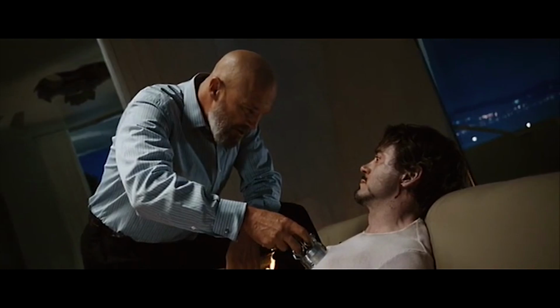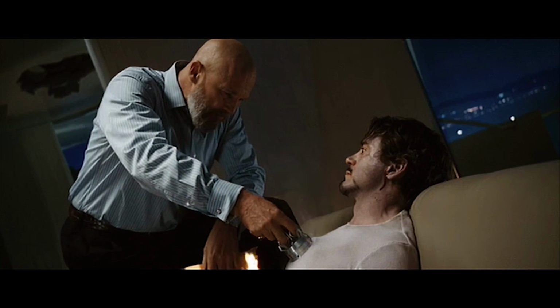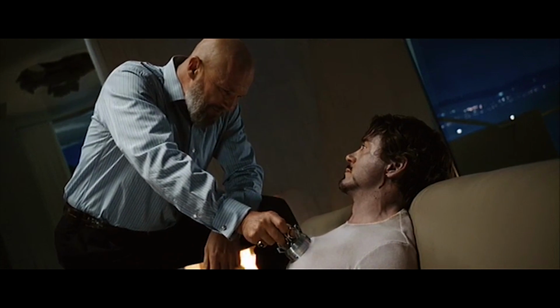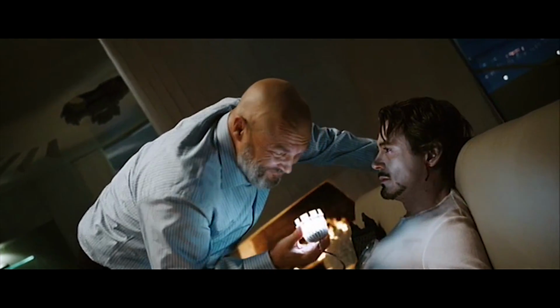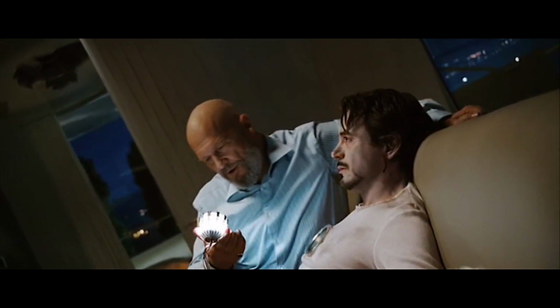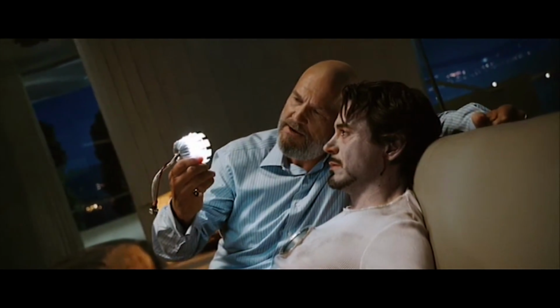Next. Tony's in trouble. When Obadiah steals the arc reactor out of Tony's chest, we get this nice Dutch angle. It feels disorienting and off-kilter. Another instance of camera placement being inspired by the character's subjective experience.